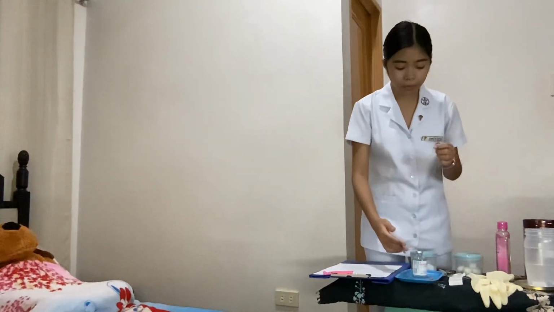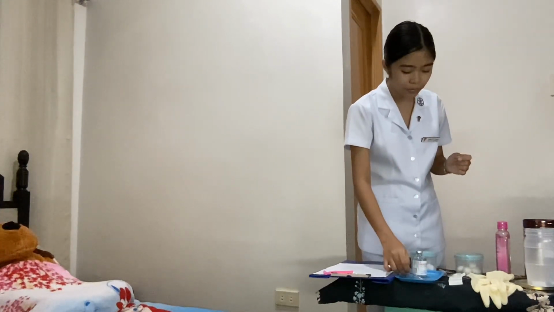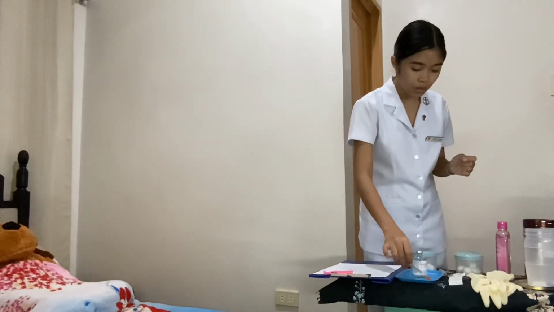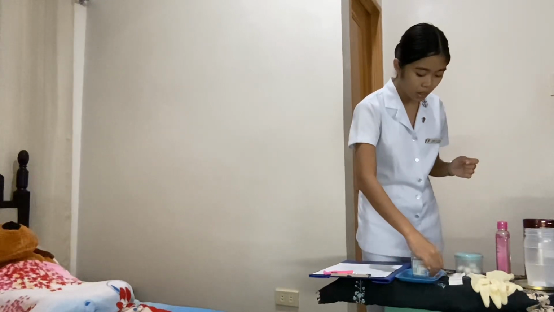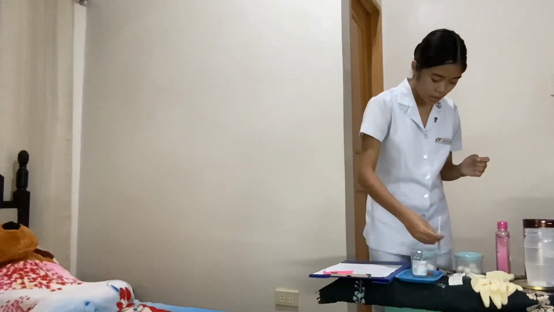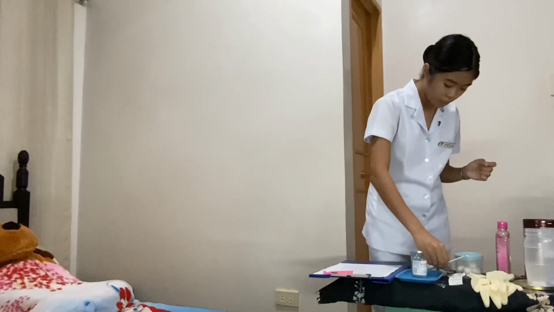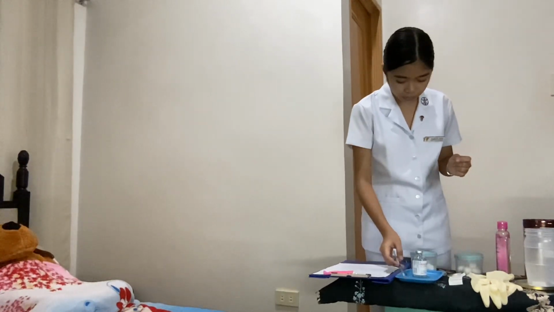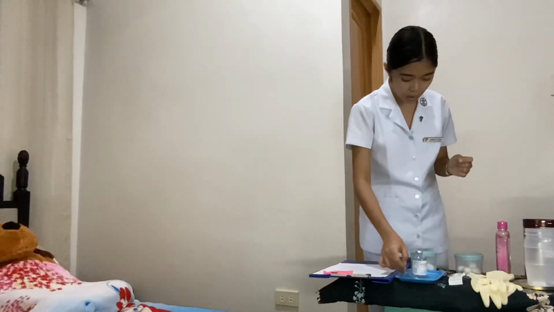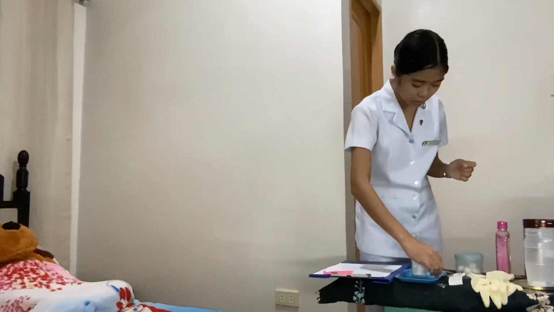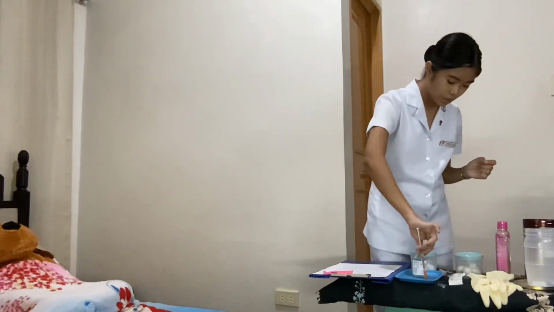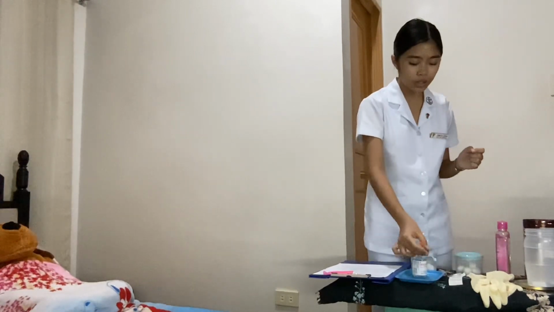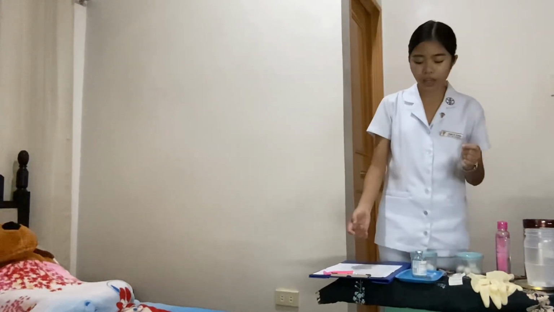And also remember to never recap the syringe, for us and also for you, to prevent any needle prick injury. So what you're going to do is the fish hook method, where you close the cap of the insulin syringe like this. After you have prepared the medication in the insulin syringe, you're going to put that in our medication tray.